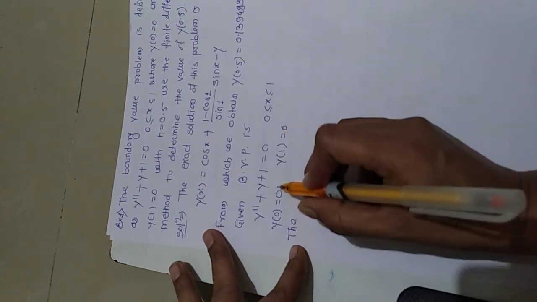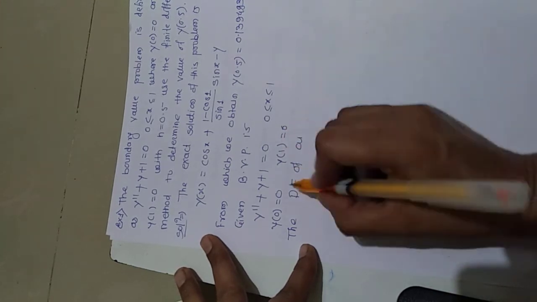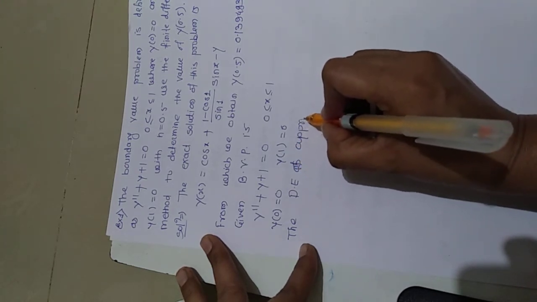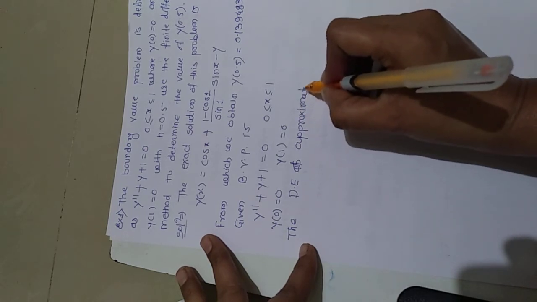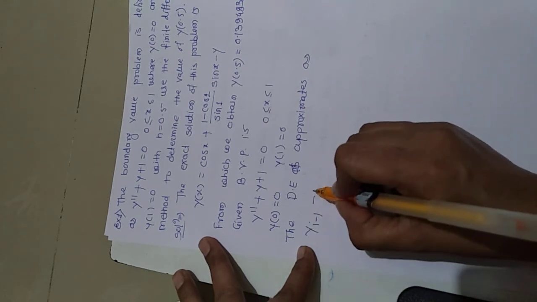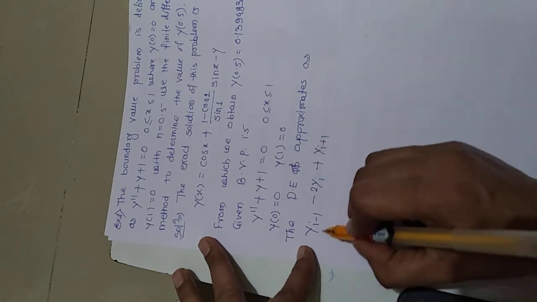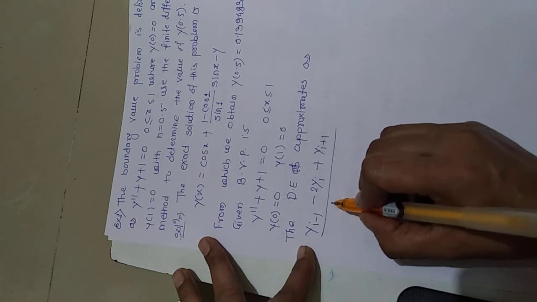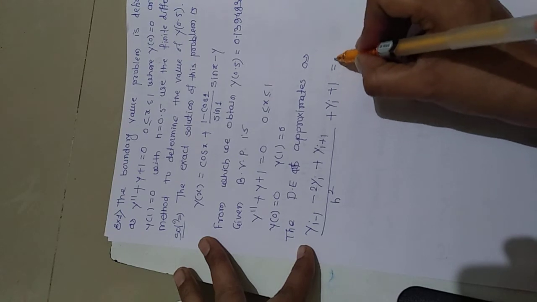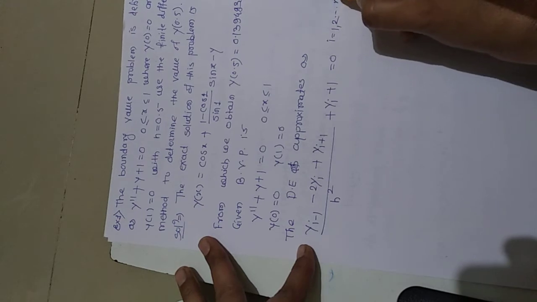The differential equation is approximated as (y(i-1) - 2y(i) + y(i+1)) / h^2 + y(i) + 1 = 0 and i = 1 to n - 1.